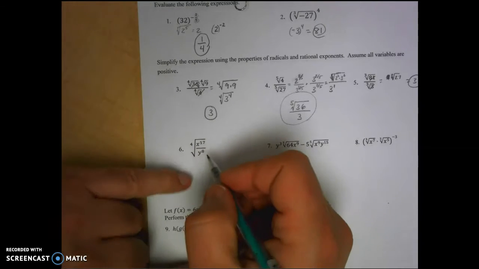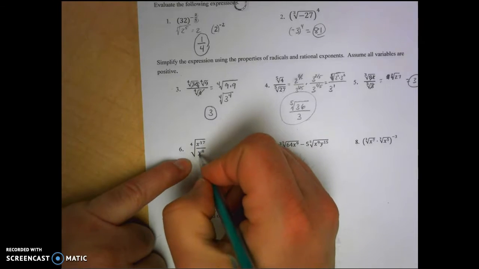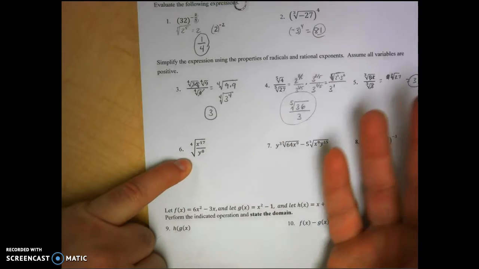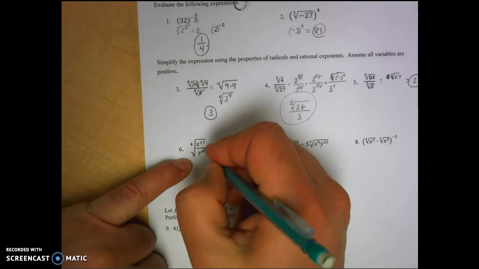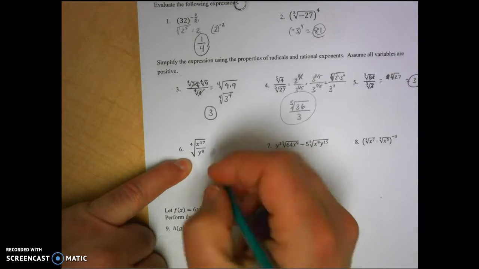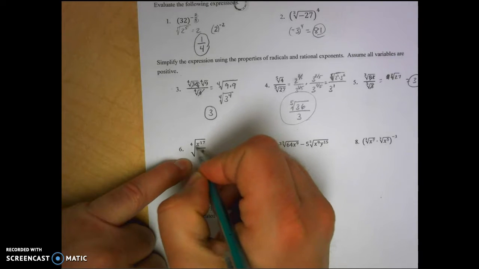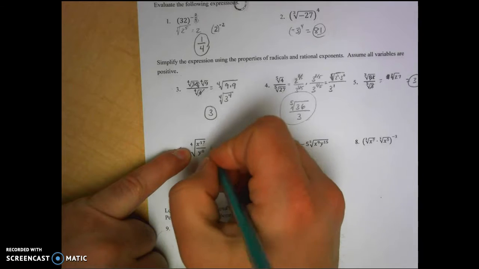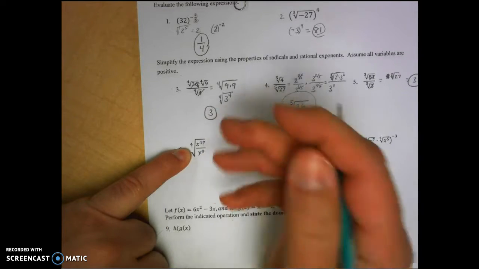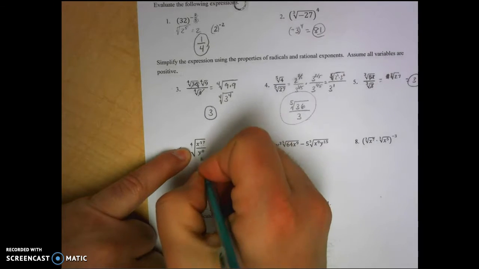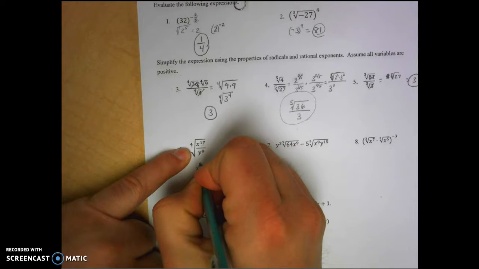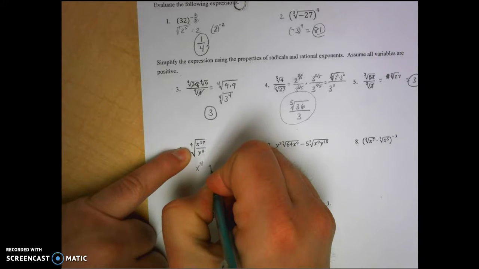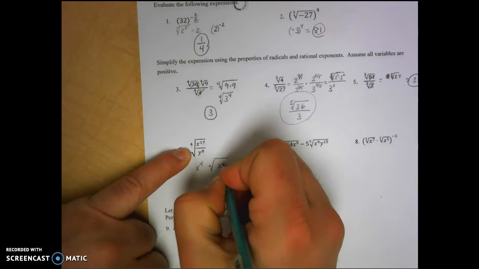Number 6. They're both different bases, x and y, so there's no connections that are going to be able to combine or reduce. You can't subtract exponents or anything like that. But we just take the fourth root of both. So the fourth root of x to the 17th. See, 4 into 17 goes 4 times remainder 1. So that's going to be x to the 4th with the remainder under the radical of 1.